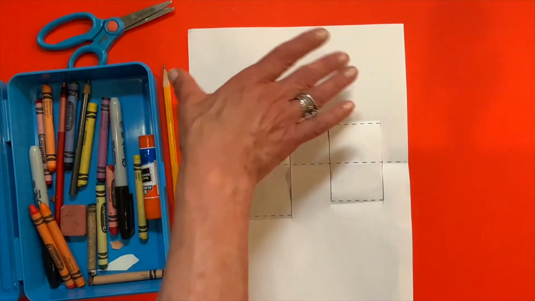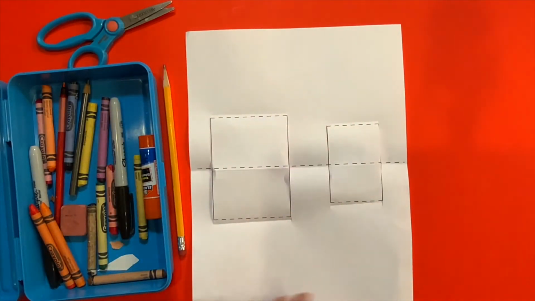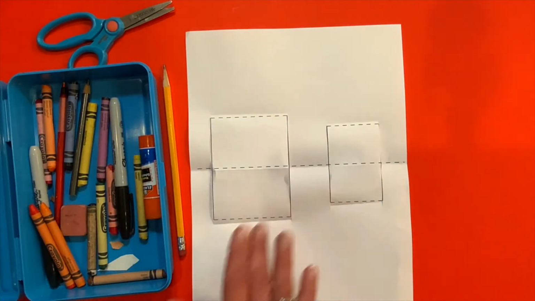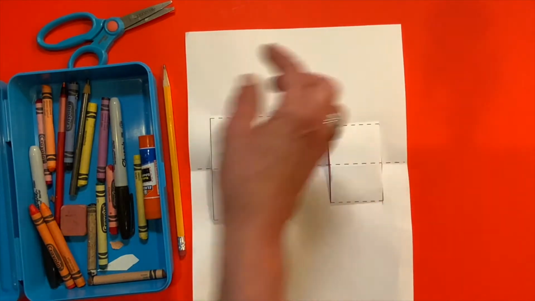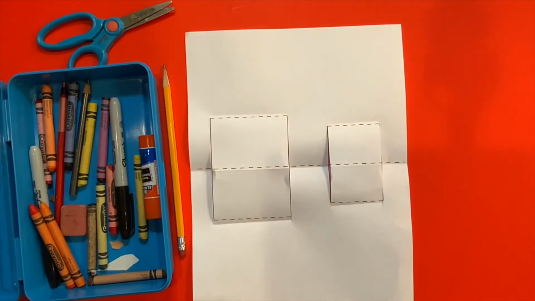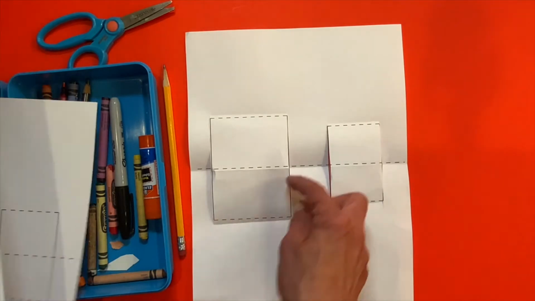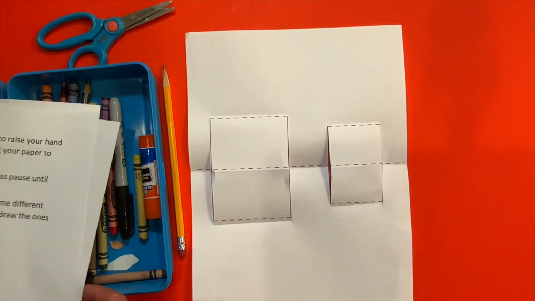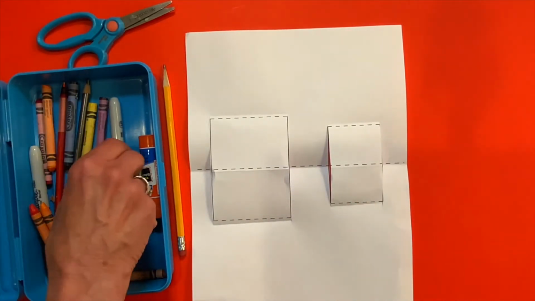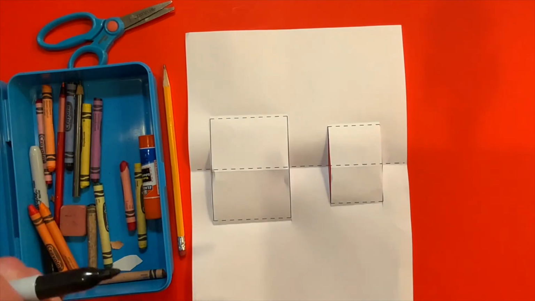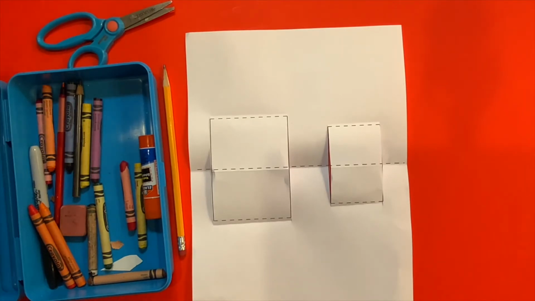We can see how this is the wall and this is the floor. You can see that? So everything above the dash line is the wall and everything below this dash line is the floor. Okay? I'm going to draw with the marker, but I'd like you to draw with your pencil first. Okay? So let's draw the counter.